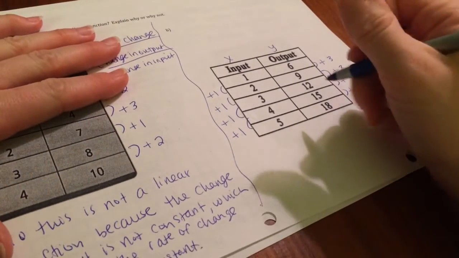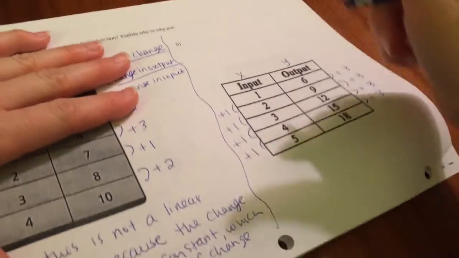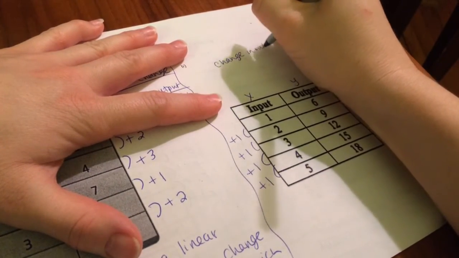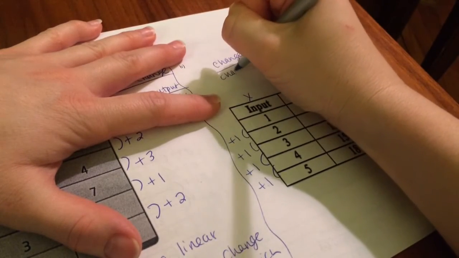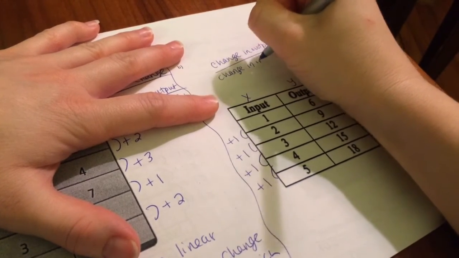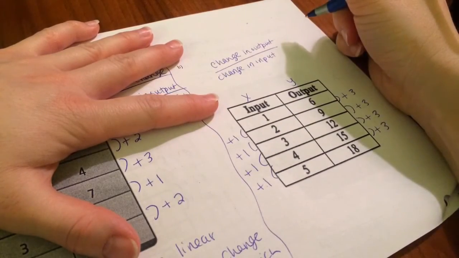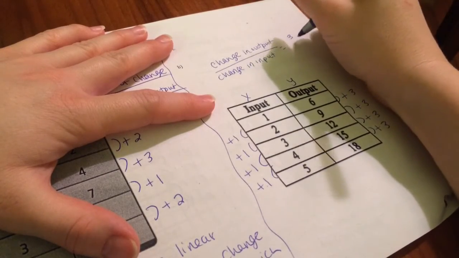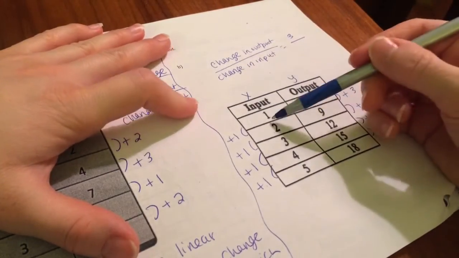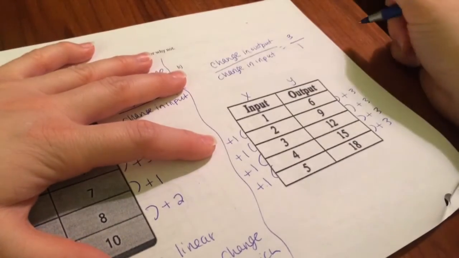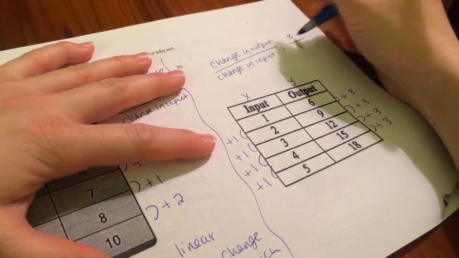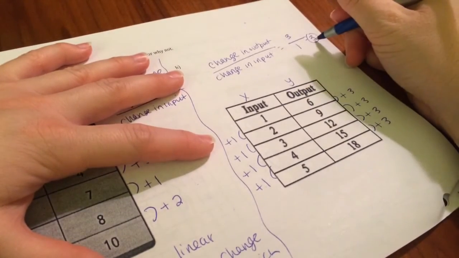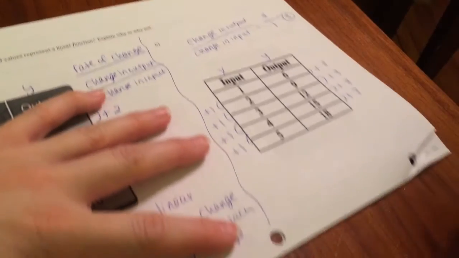So I'll write it up here. Remember the rate of change is the change in output over the change in input. All right, and we said our change in output each time you're adding 3. So it's 3 over, and then the change in input each time you're adding 1. So it's 3 over 1. Well, a fraction sign is like a divided by sign. So 3 divided by 1 is 3. That's our rate of change, is 3.